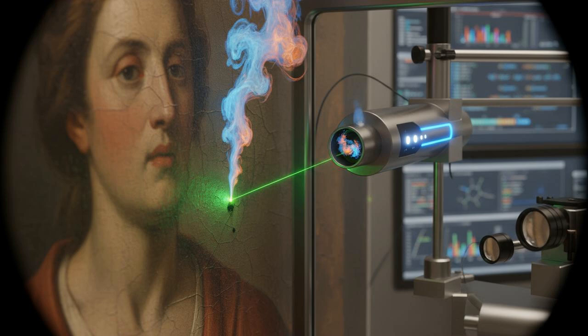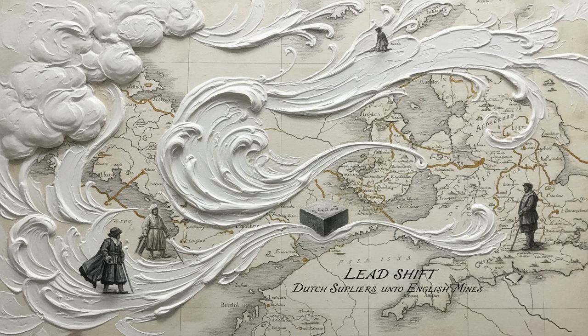AMS counts the individual carbon-14 atoms, allowing dates to be obtained from a single thread or a speck of charcoal ink. Let us look at how this applies to pigments and provenance. The most prolific application of isotopic fingerprinting is tracing the origin of pigments.